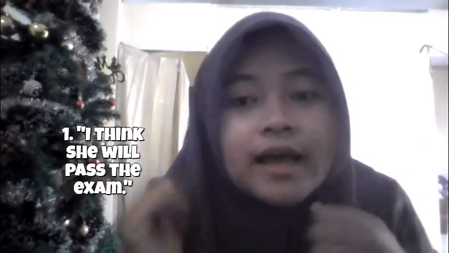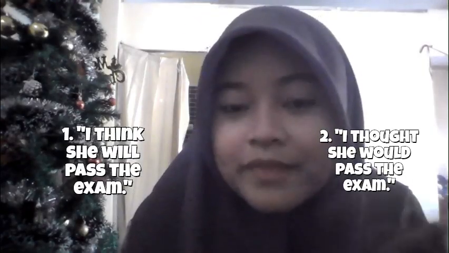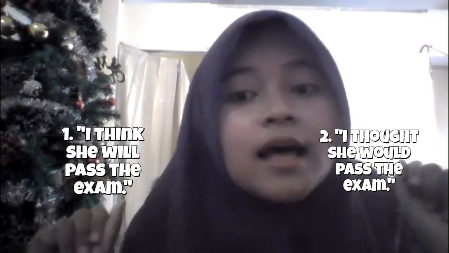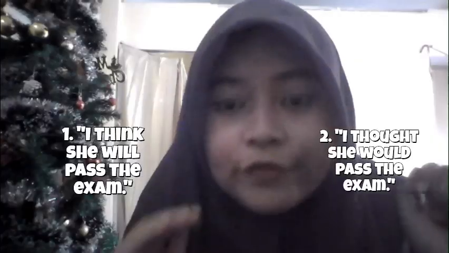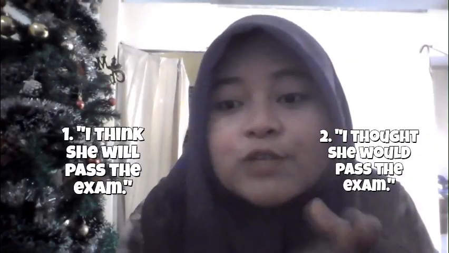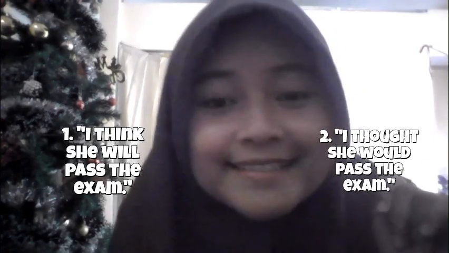Do you get it? And for another example, I think she will pass the exam. And I thought she would pass the exam. See the difference? The second one is from a past point of view, while the first one is from a present point of view. That's the difference.